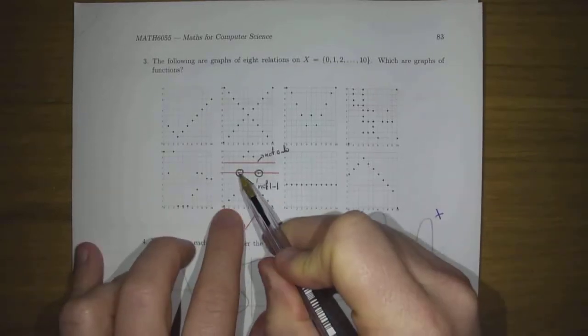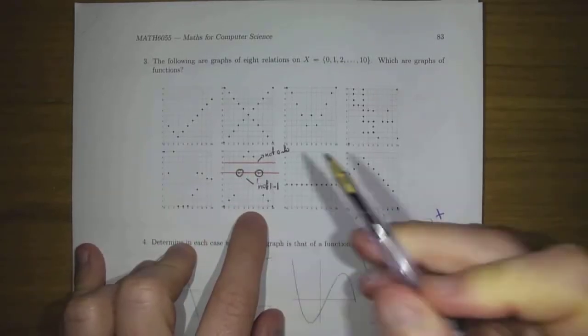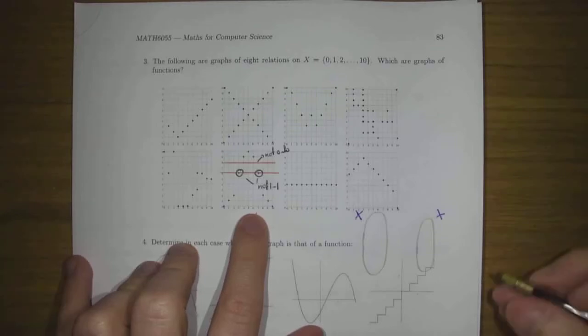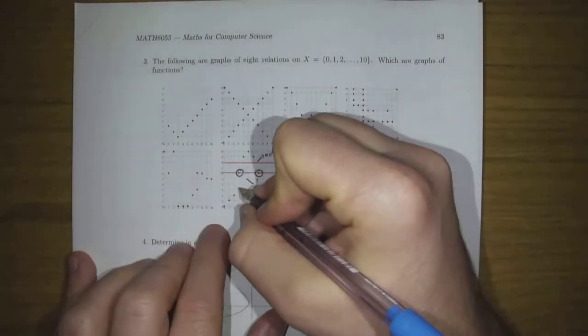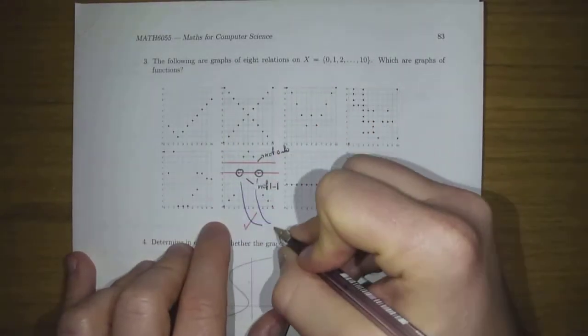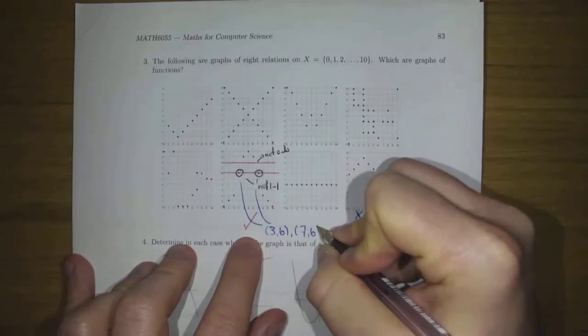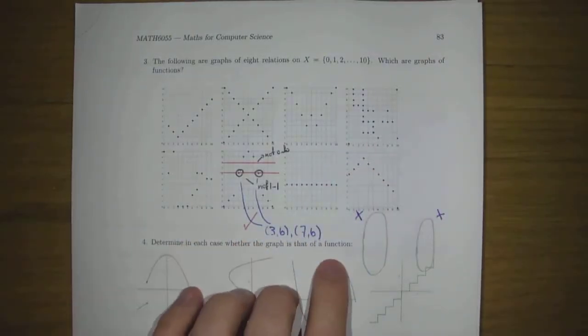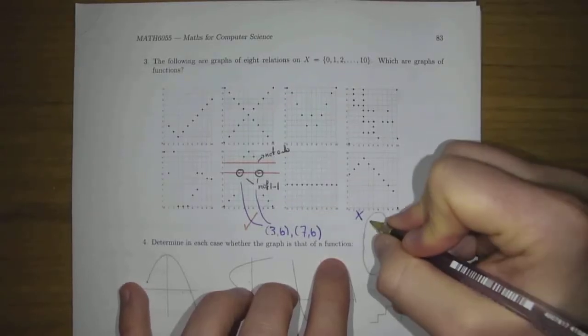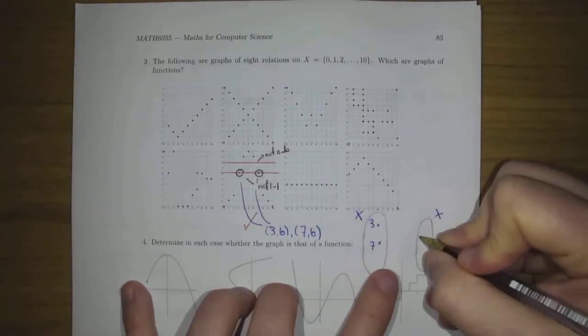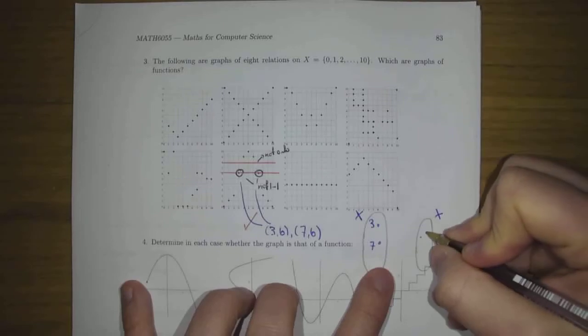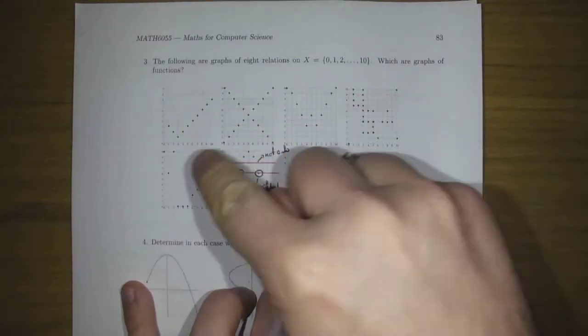Now look, we have 3, 6 and 7, 6. So we got the points 3, 6 and 7, 6. So we have 3 is sent to 6 and 7 is sent to 6. And we call it F1, F2, F3, F4, F5.